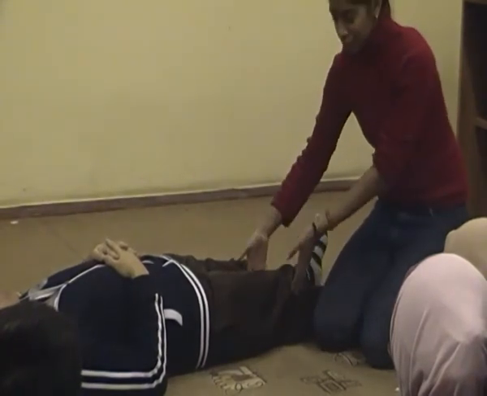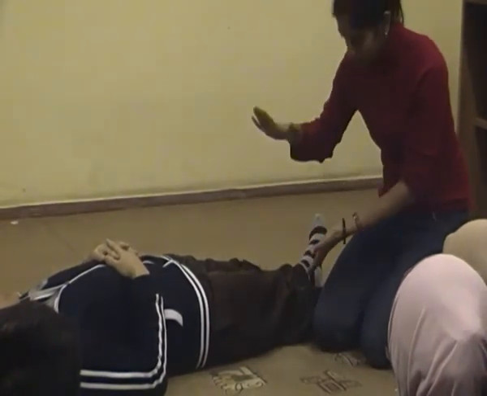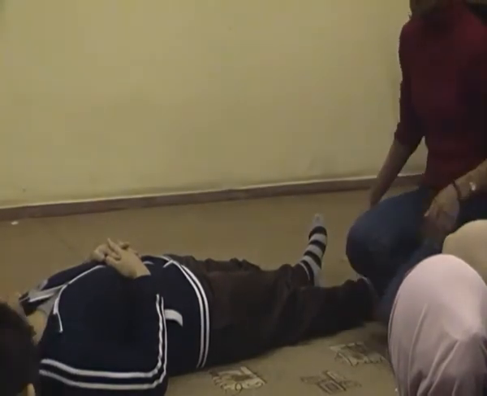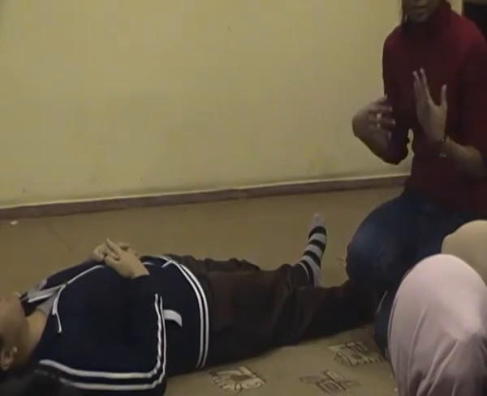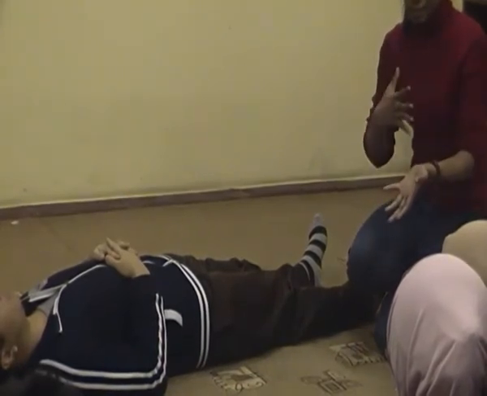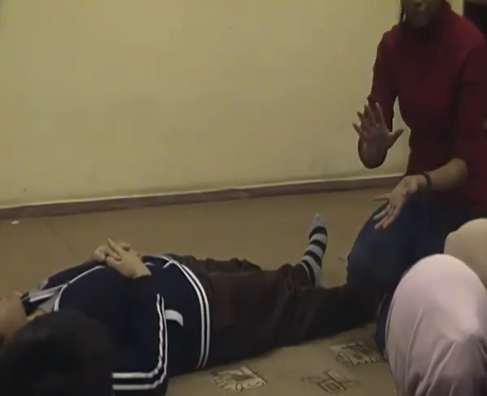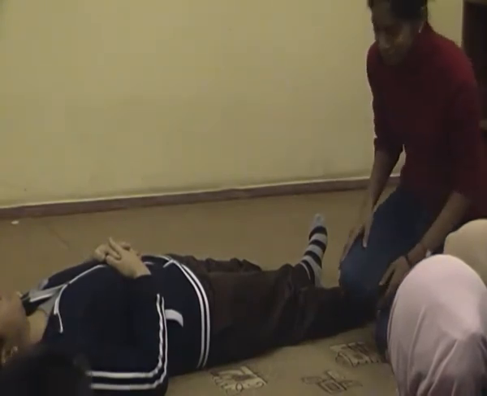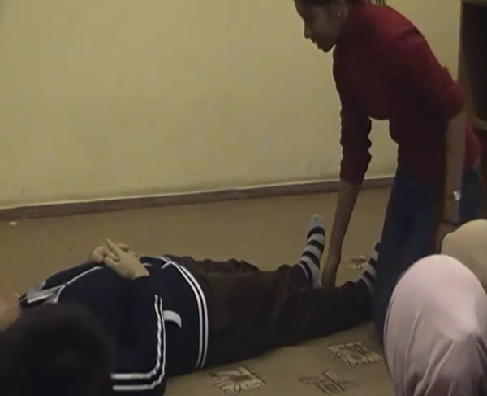You try and pull in this direction, and the patient pushes down. Sometimes to make it easy, you can just tell the patient, okay, whatever it is that I'm going to do, saya tolak ke saya tarik, lawan saya. That's the easiest.